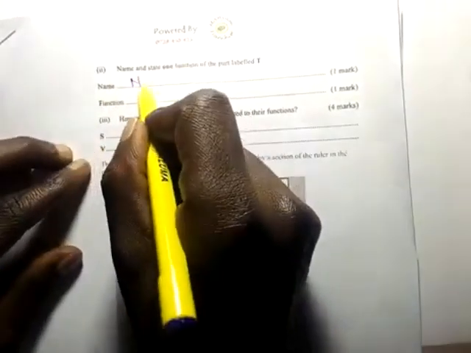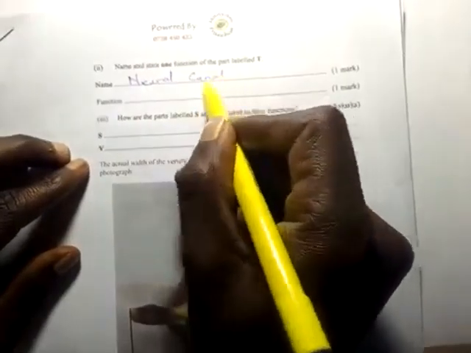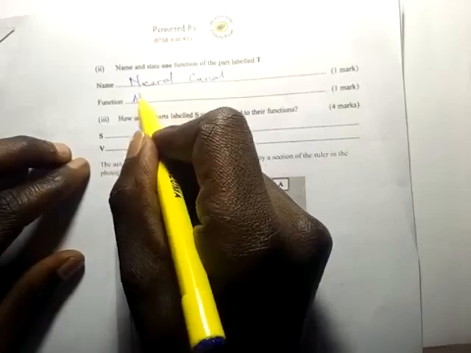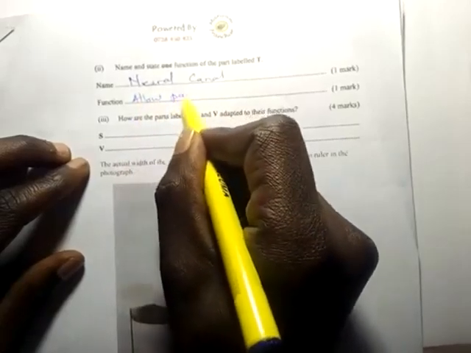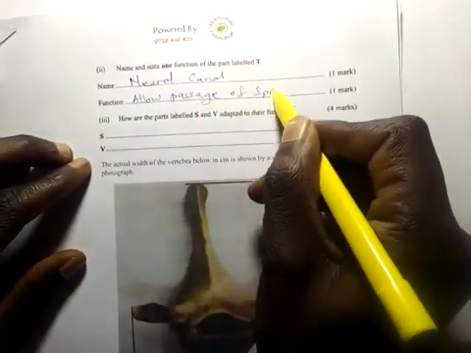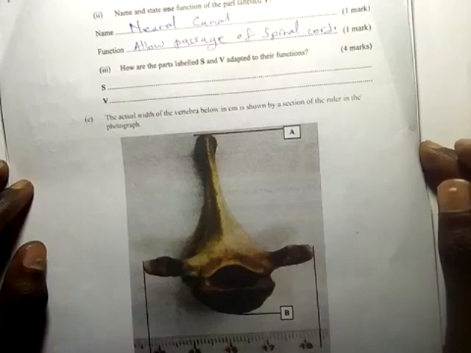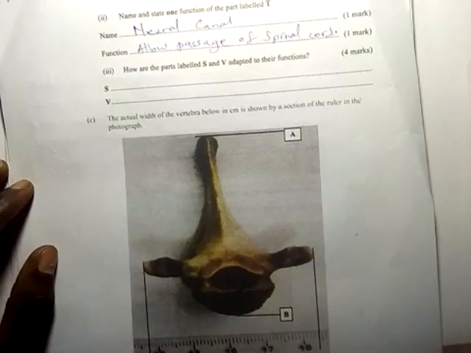Now you say name: this is the neural canal, and therefore this allows for the passage of the spinal cord.